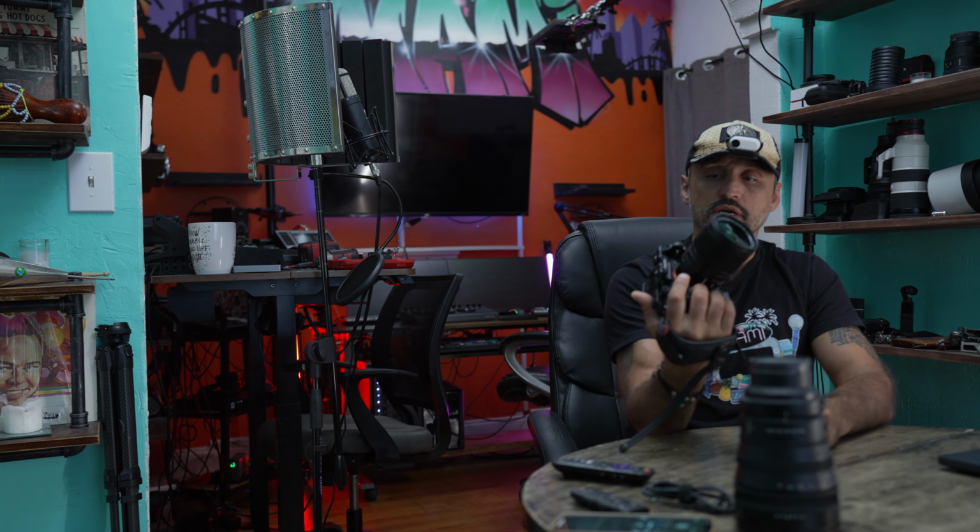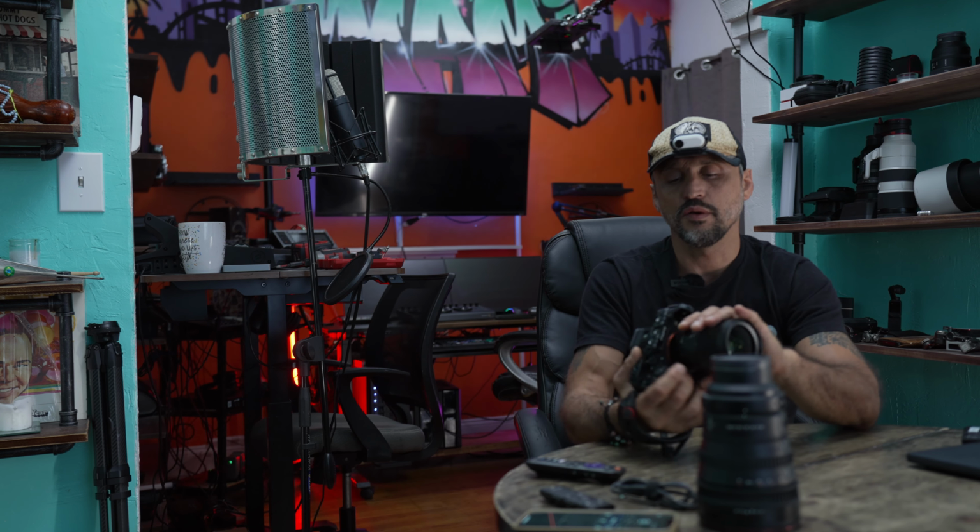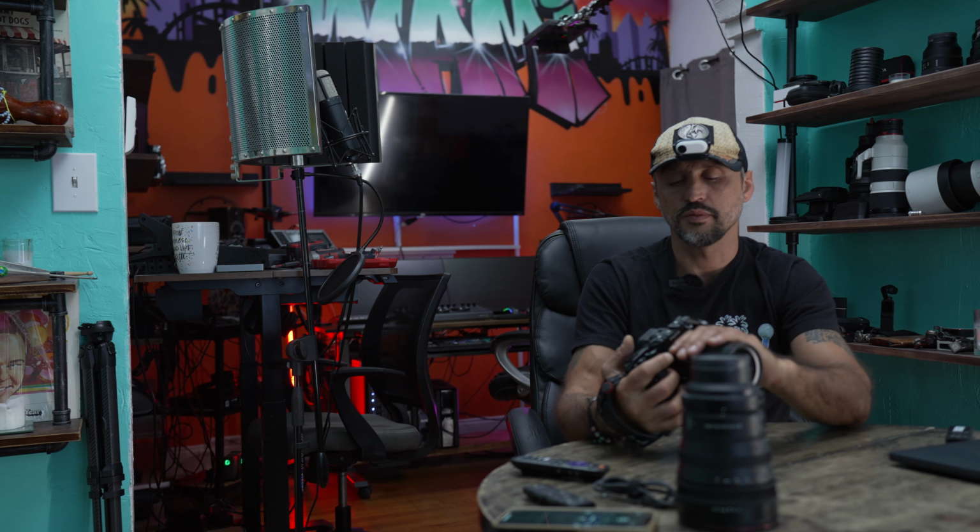So yeah, the run and gun camera, it would definitely be this. And to make it light and portable, this would probably be the lens, the 35 millimeter lens, because you can extend that to a 50 really quick in the crop sensor mode for pictures. I would say this would be definitely the lens to carry.